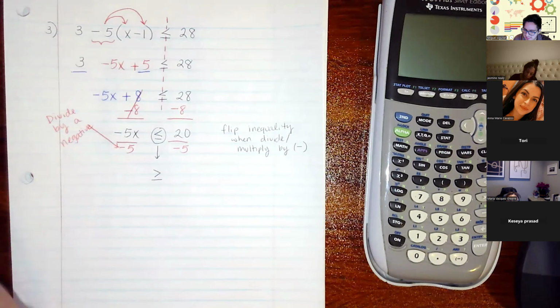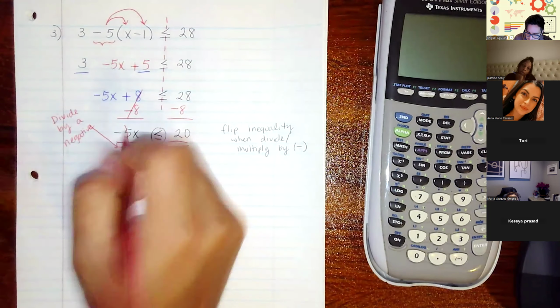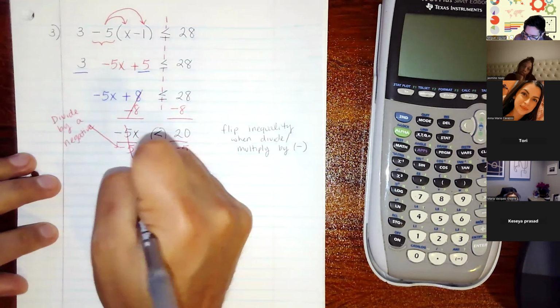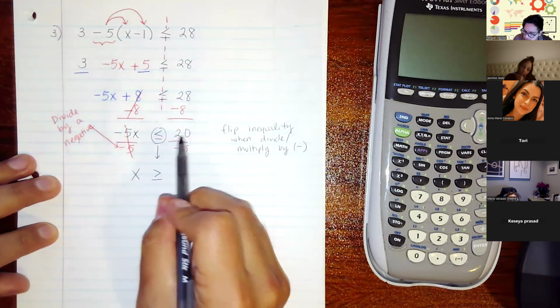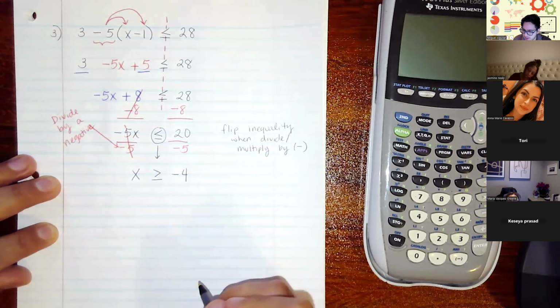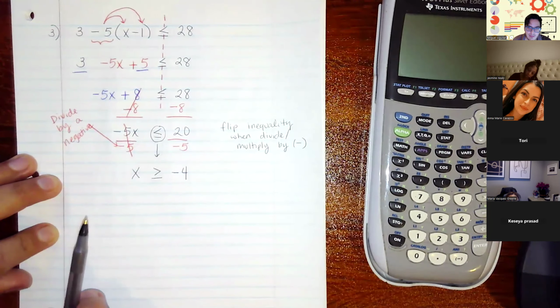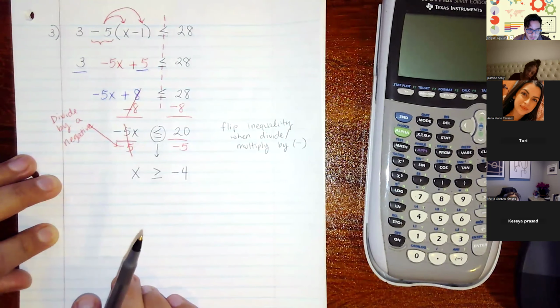But everything proceeds the same way. So like -5 divided by -5, that cancels out. And so we still have x. And then 20 divided by -5 should still be -4. So nothing has changed here except for flipping the inequality symbol. The process is pretty much the same as solving an equation.